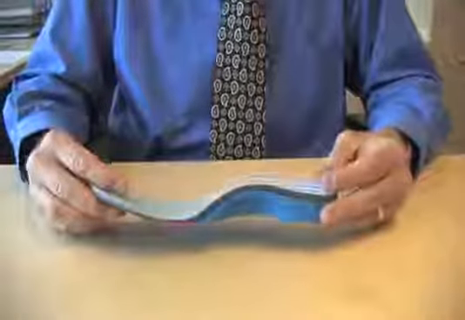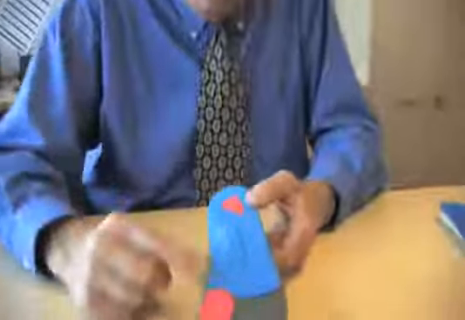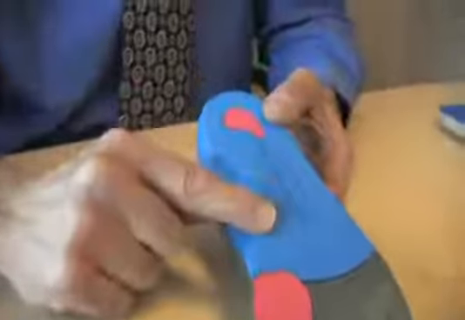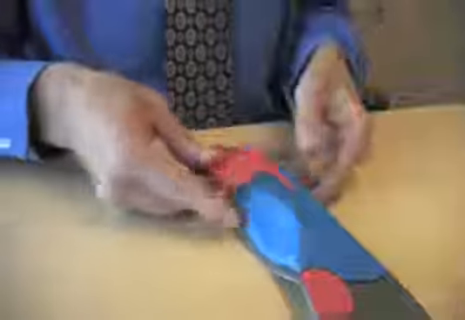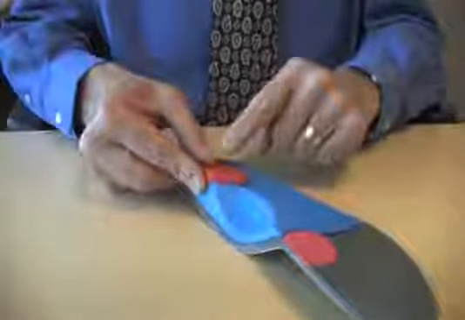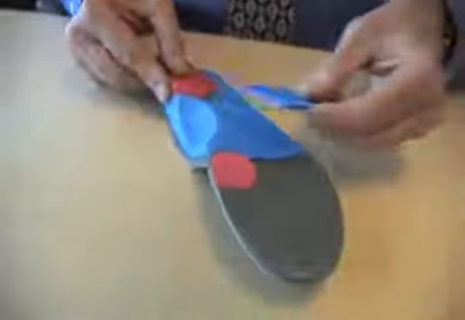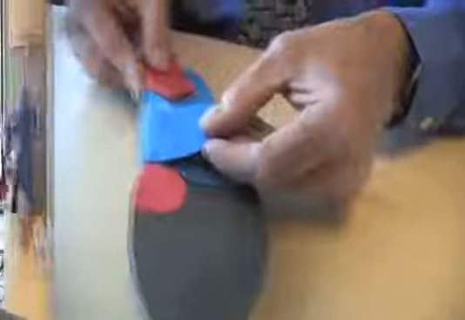And the advantage of the Vasyli tissue stress relief orthosis is that we can heat mold the device as well as, when necessary, provide appropriate posting either in the rear foot or in the forefoot.